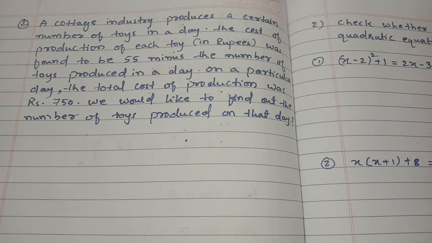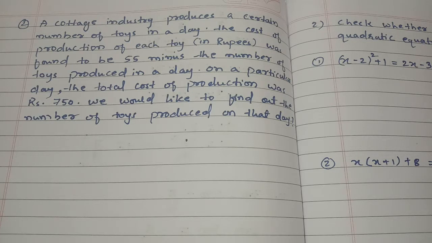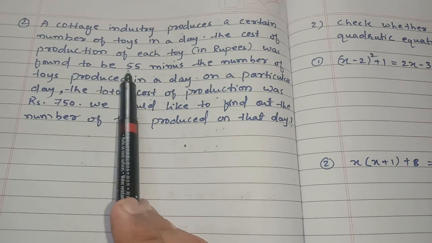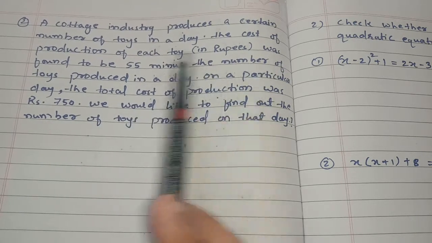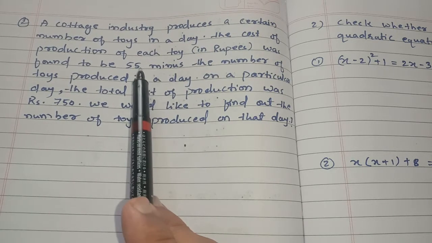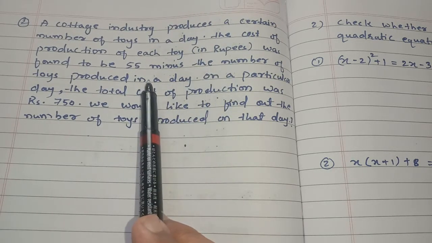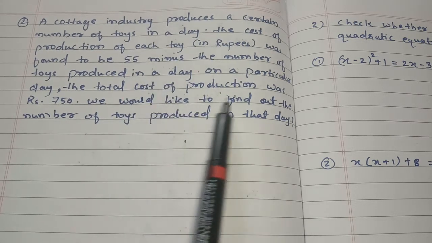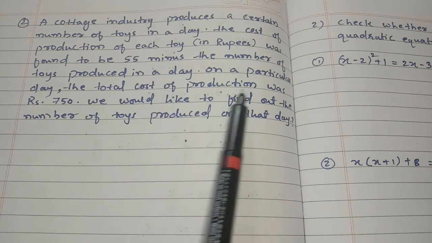First of all, students, we don't know the number of toys produced in one day. We have to consider the number of toys on that day as X. Now the cost of production of each toy is found to be 55 minus the number of toys produced in a day. Means 55 minus X. Then the total cost of production was rupees 750.